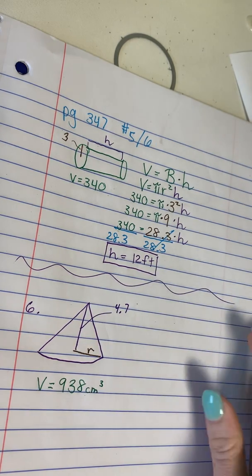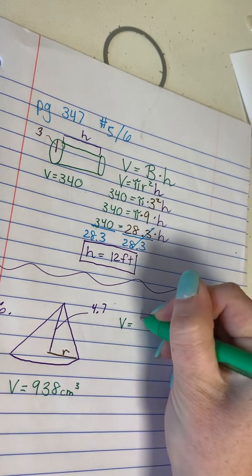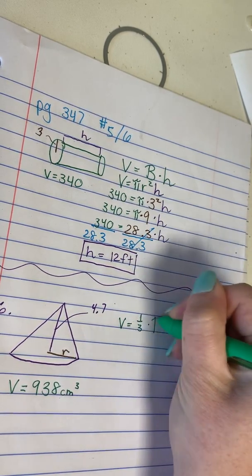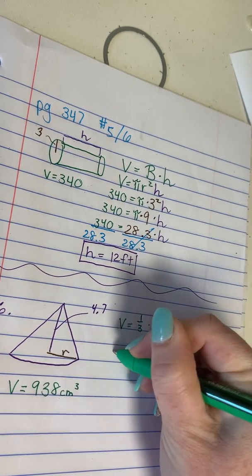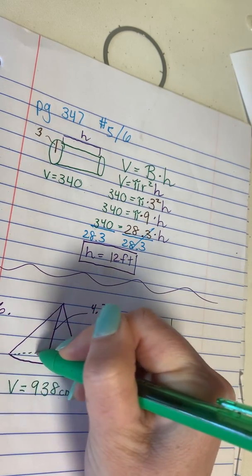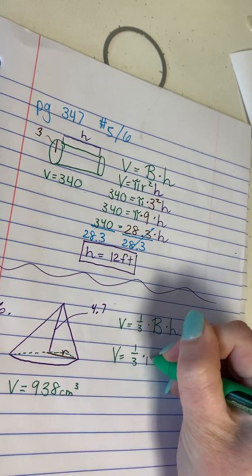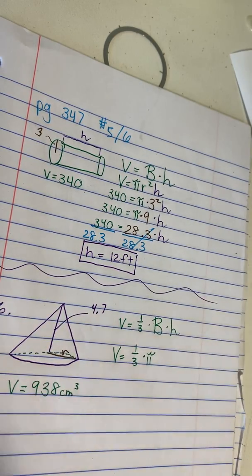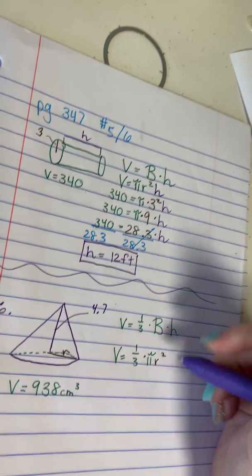So let's go ahead and plug in our formula. Volume is equal to 1/3 times the area of the base times the height. Our area, in this case, it's a circle, our base, times the height.